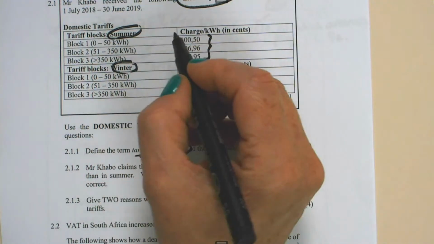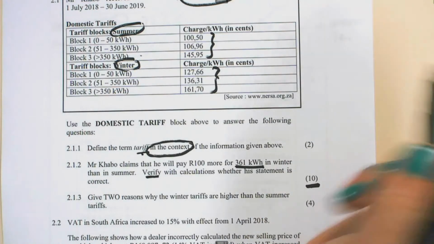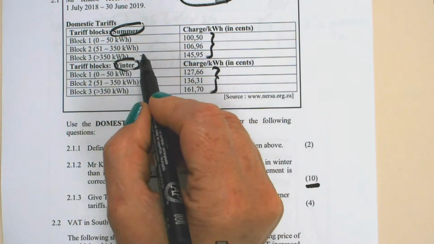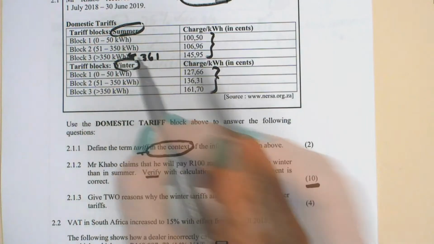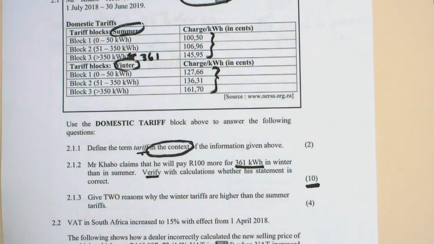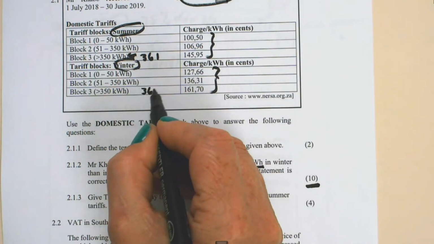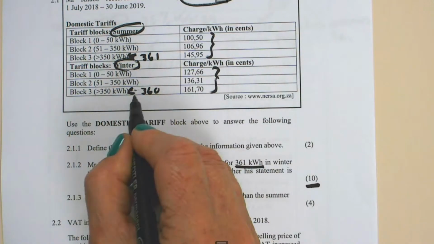If we go and check the 361, the 361 is bigger than 350 kilowatt hour. So the 361 is lying somewhere in this block. It is in this bigger than value. So the 361 will be also here in winter, somewhere in this last block 3.